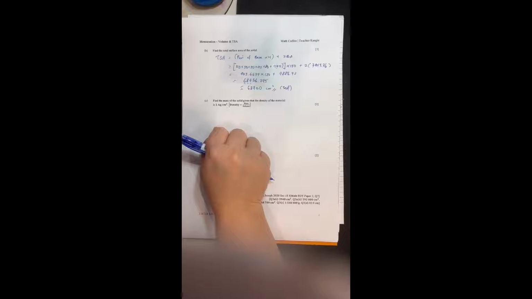Usually we convert to meter square, no? Standard units. No need, unless they request. The diagram is this.